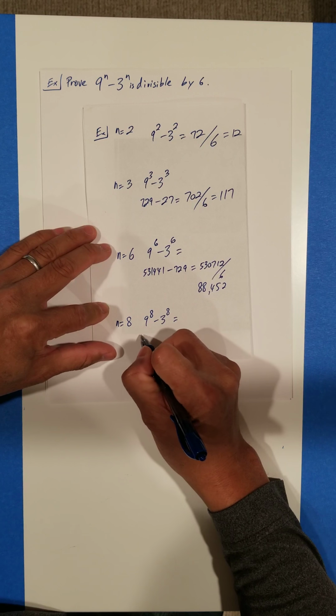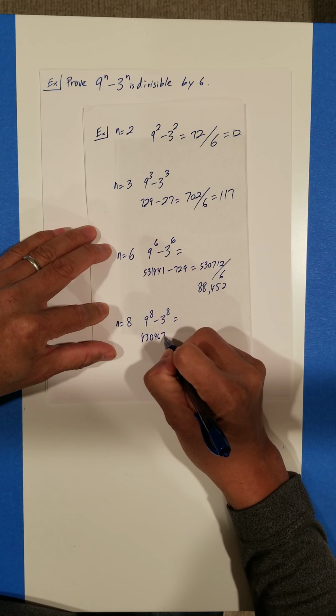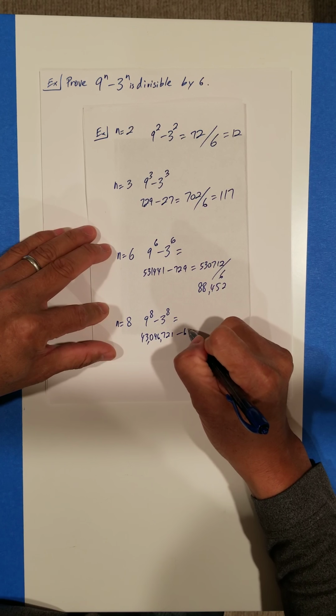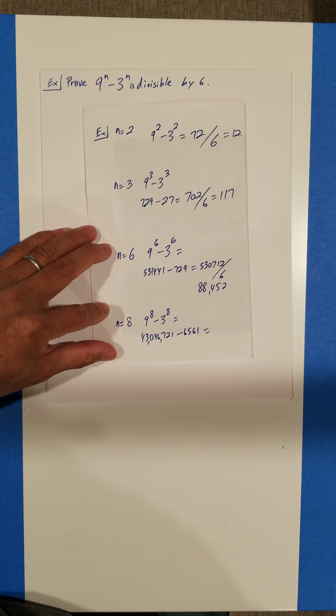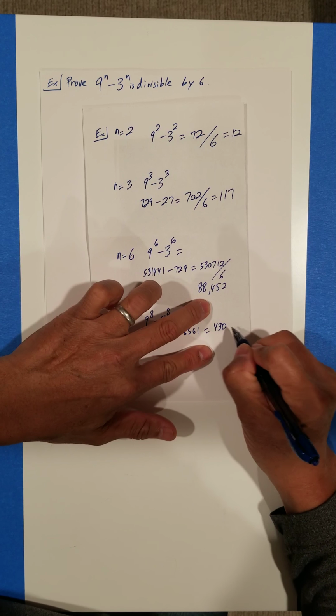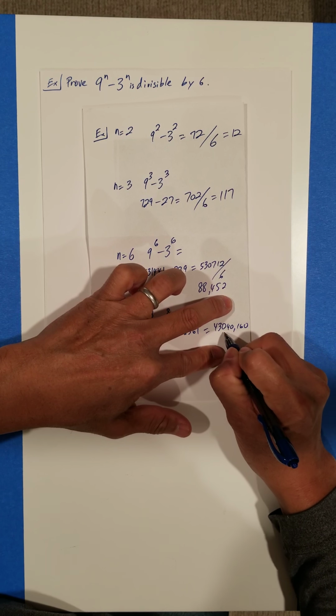It looks like 43,046,721 minus 3 to the 8th, which is 6,561. So we're looking at 43,040,160.